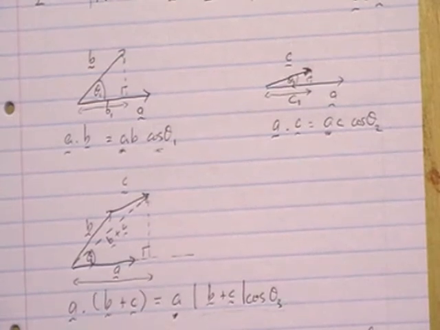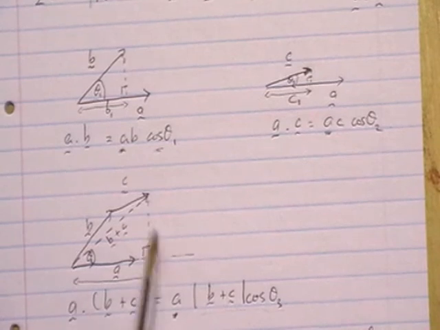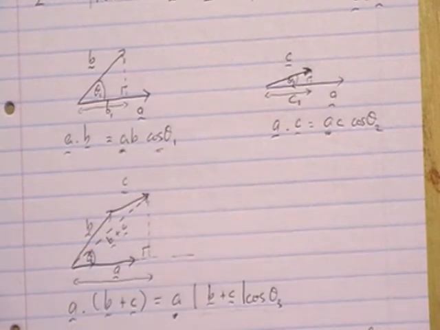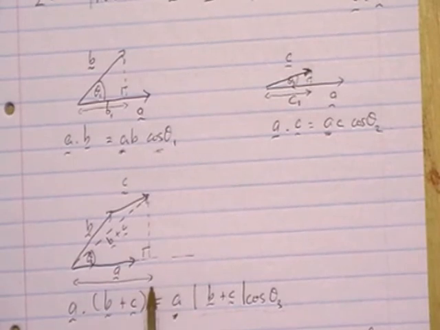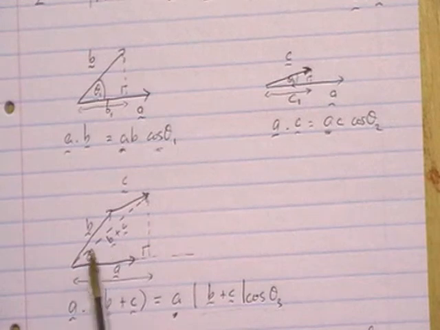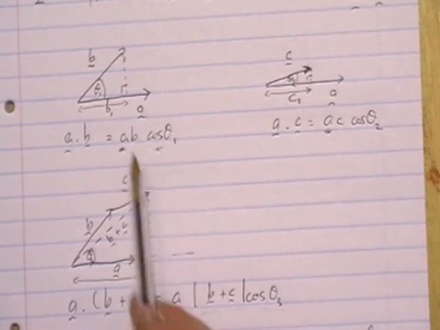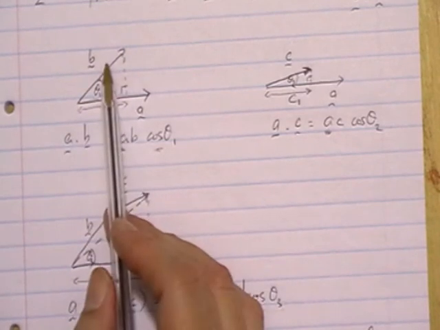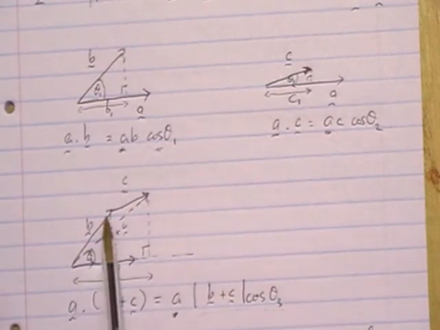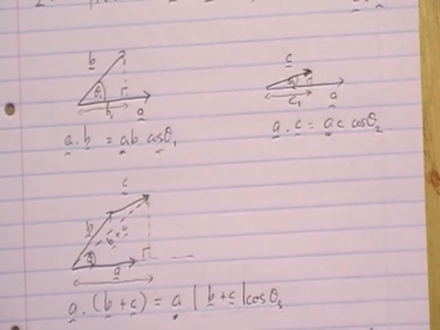Now, how is that possible? How is this length connected to those two lengths? We can get some idea if we think about how B plus C was connected to B and C. This is how they are connected, by the vector sum of B and C.